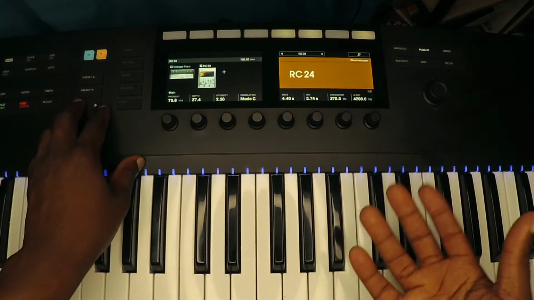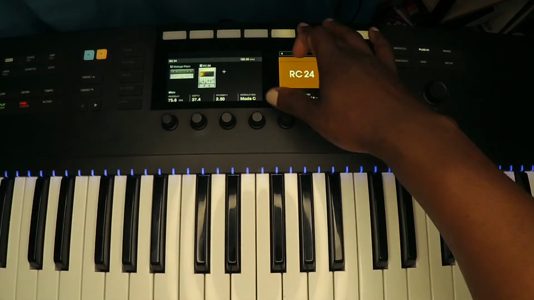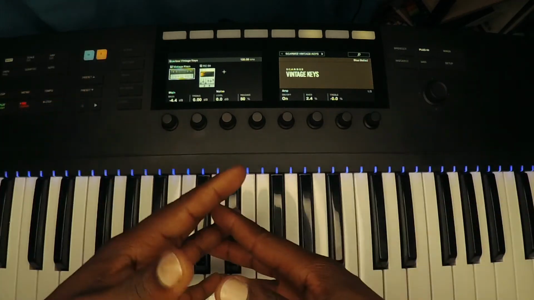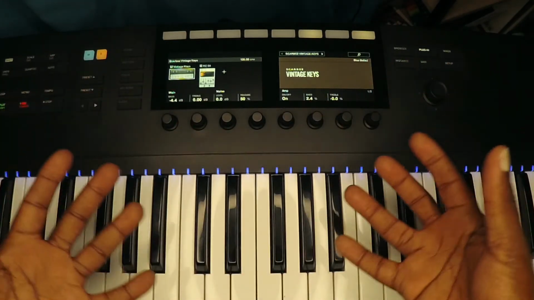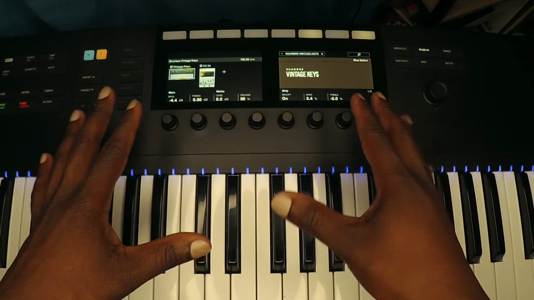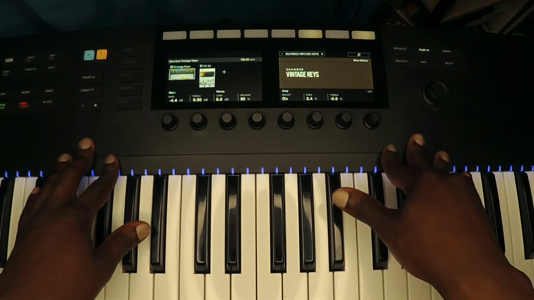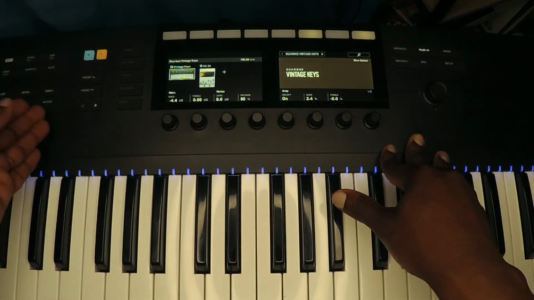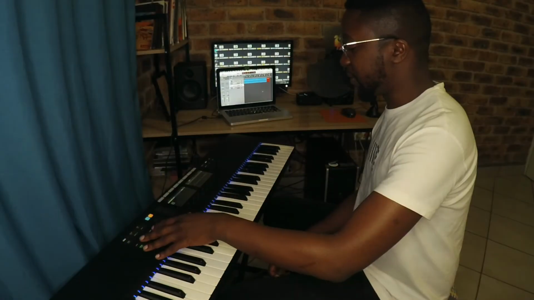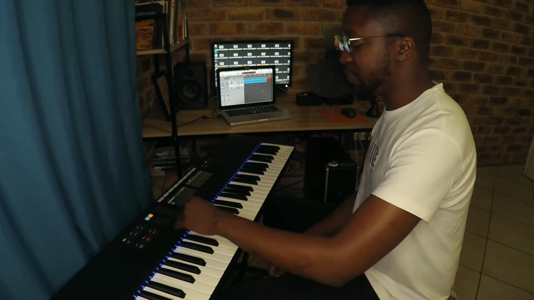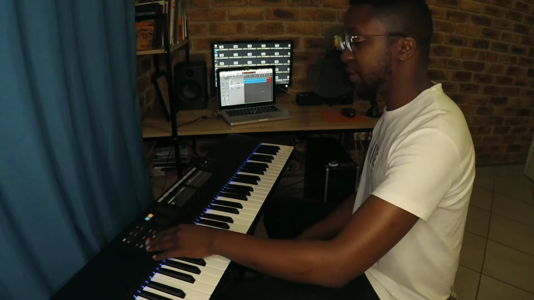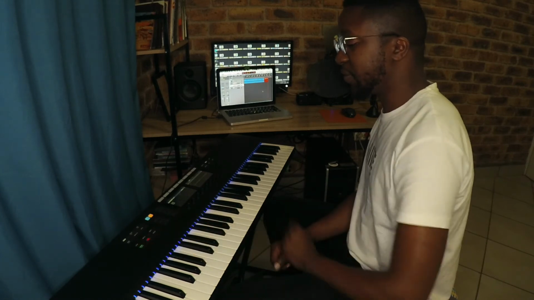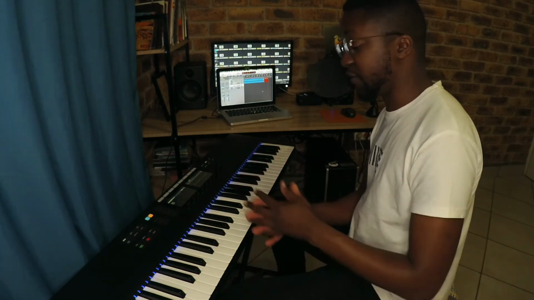So I can do all kinds of really cool things just from the keyboard, which is very, very cool. So that's pretty much how you quickly load instruments and effects using your Komplete Kontrol keyboard. Now I'm going to look at some of the other functions that you would use within your DAW. So this section over here has your transporter functions: stop, play, record. It also has a loop right there, so you can loop a certain section of your song.